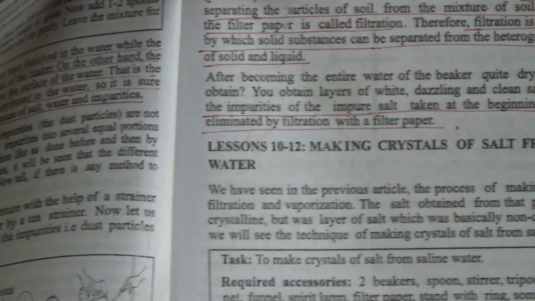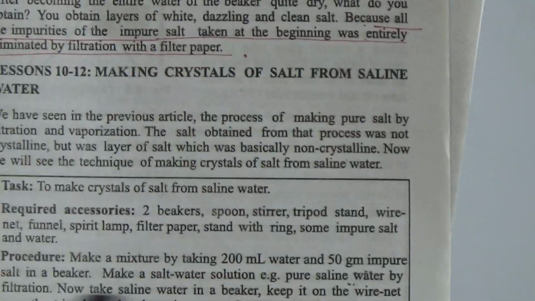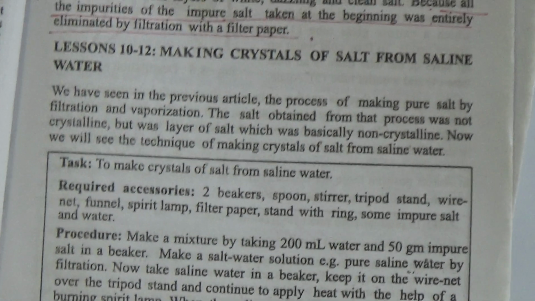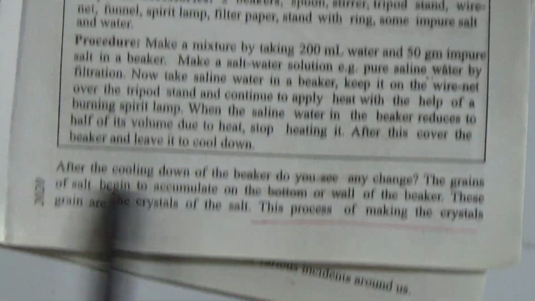Here it is written which accessories you need to do this task, and here the procedure is also written.